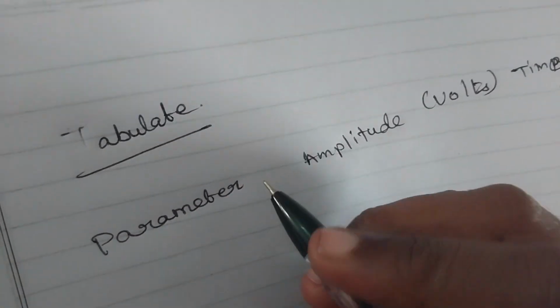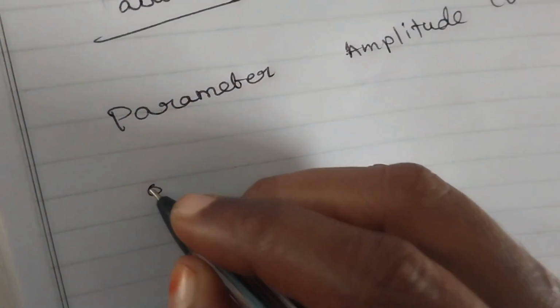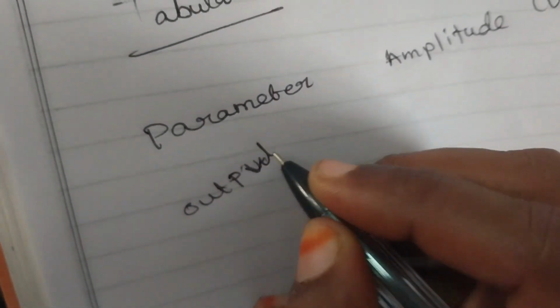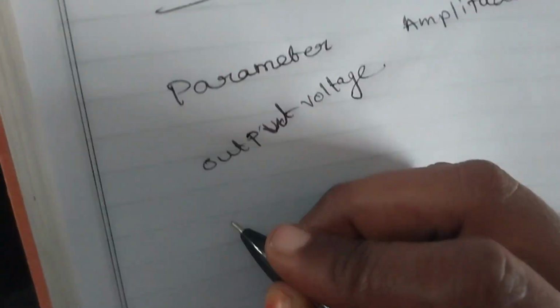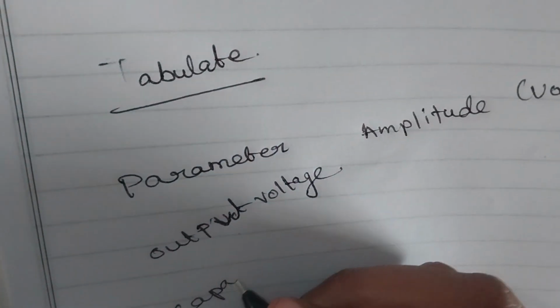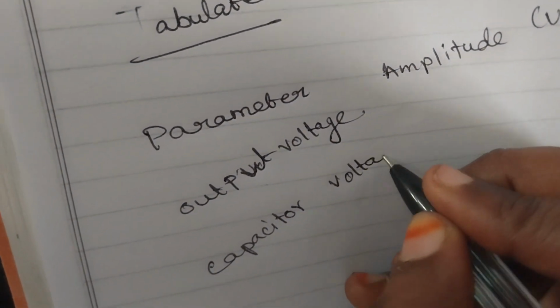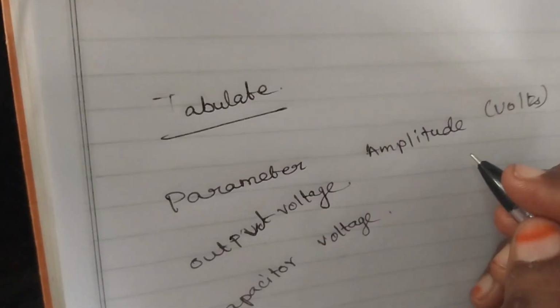We want to take two parameters: one is the output voltage, and another is the capacitor voltage. We note the output voltage and the capacitor voltage.